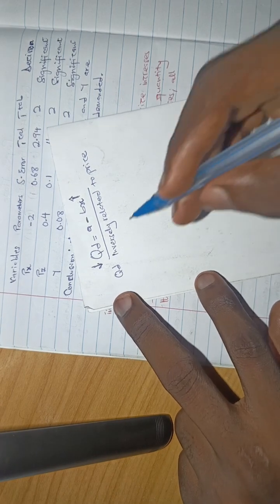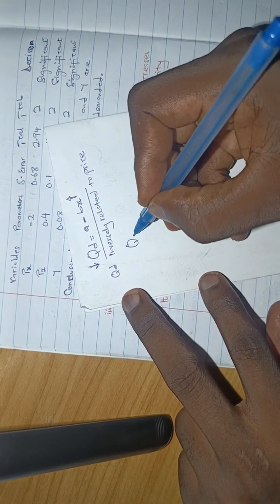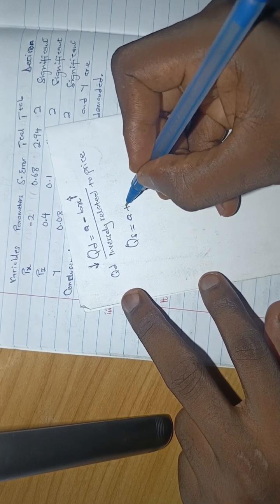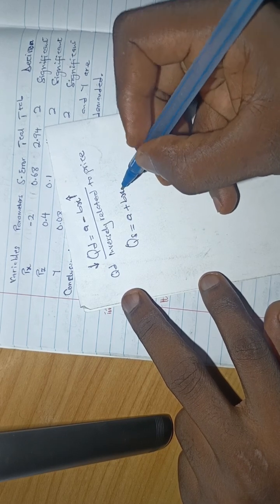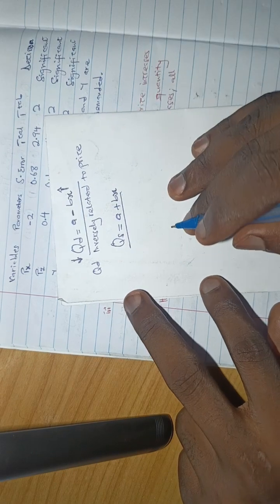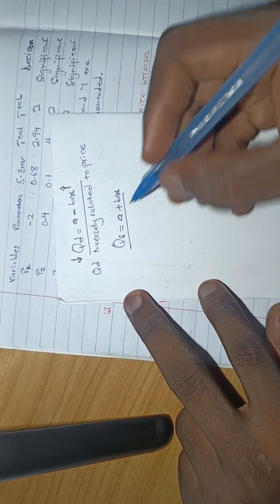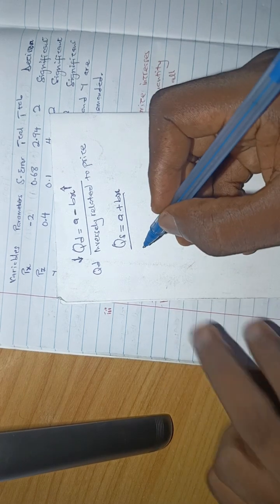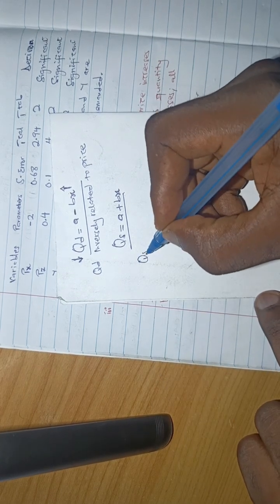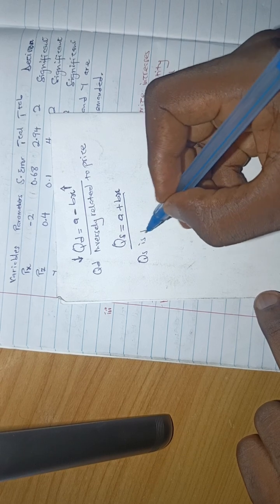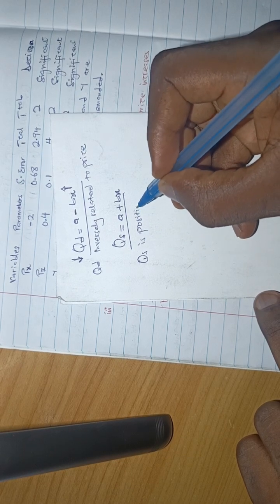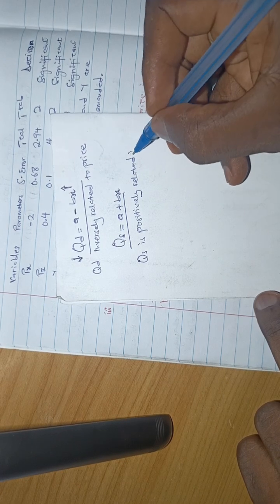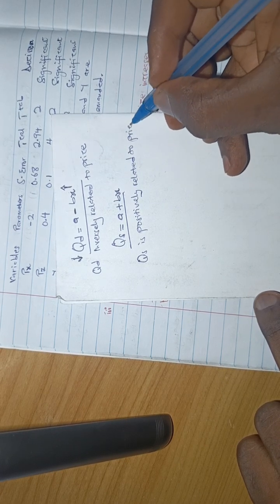Do you get it? Now, in the case of supply, we have QS equals A plus BX. In the case of supply, quantity supplied is positively related to price.